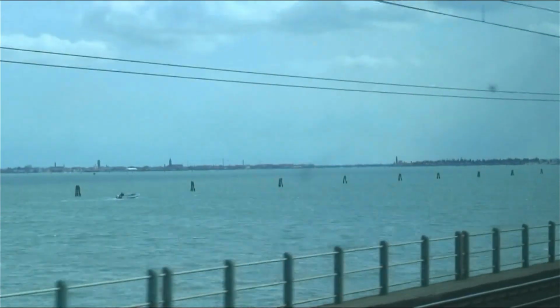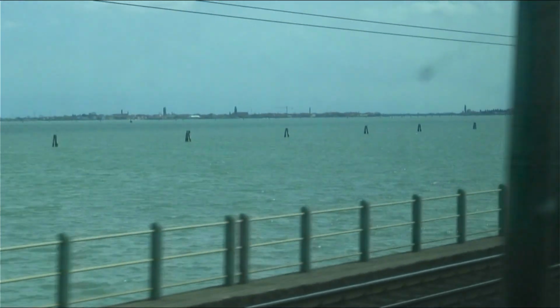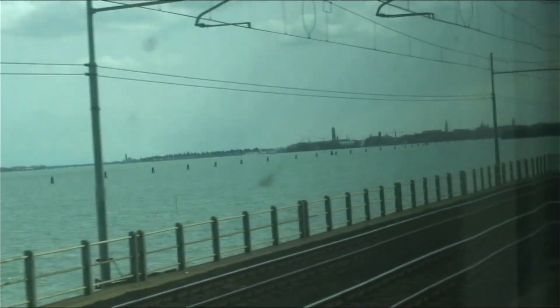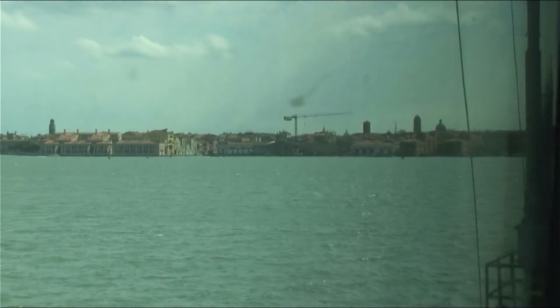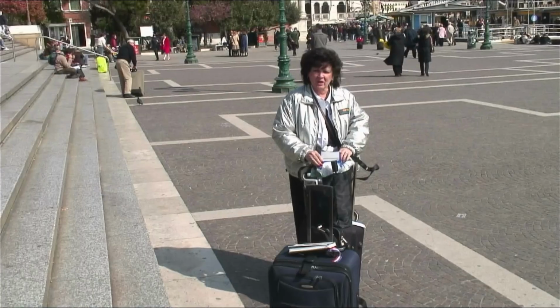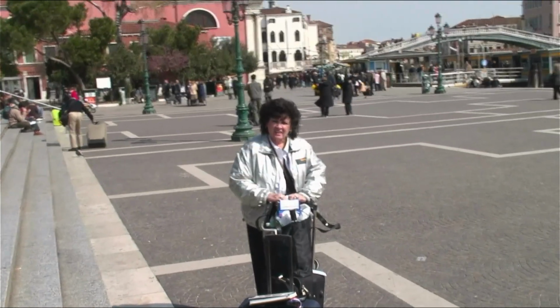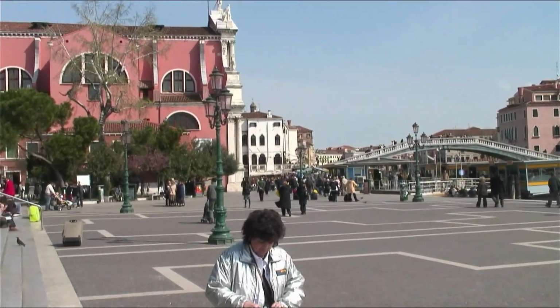Okay, now we're on the train coming up to Venice. This is now the Venetian Lagoon. We're on a causeway, and off in the distance there is the island of Venice. Now we have arrived in Venice. Time for a snack. Always having a snack ready.